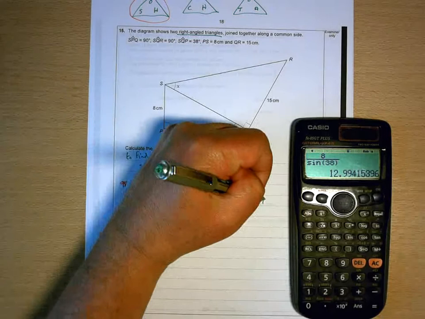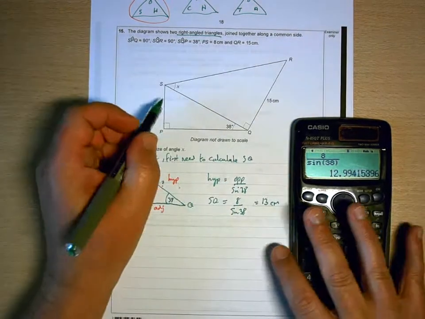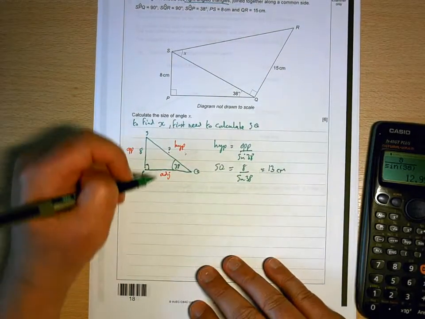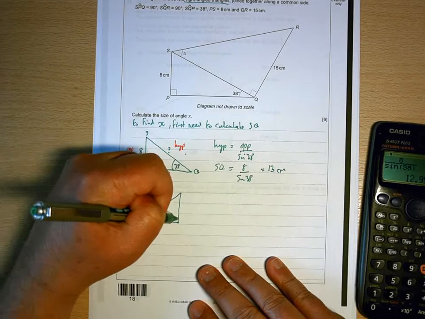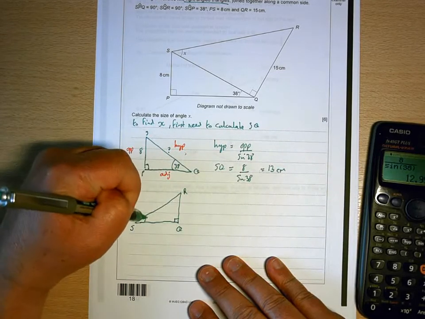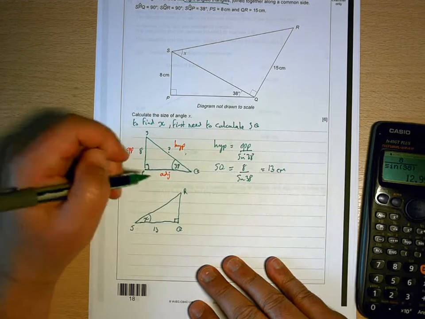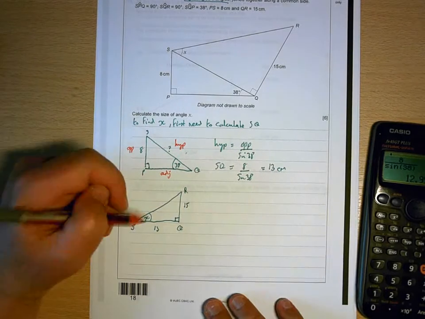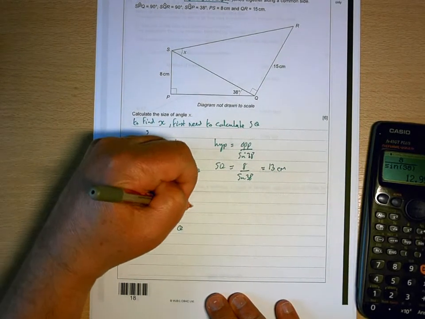12.99, so that's going to be 13 centimeters. So now in the triangle SQR, which I can redraw, that's my angle X. I now know SQ is 13 and I know QR is 15. Label my sides. Opposite, because it's opposite the angle I'm dealing with.